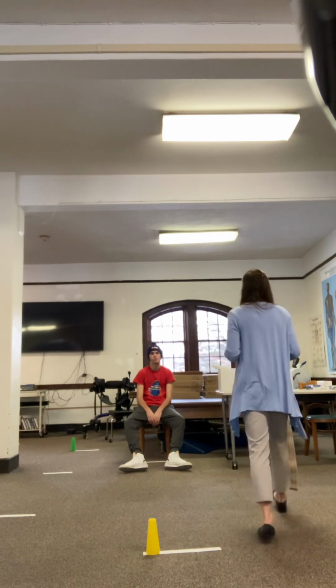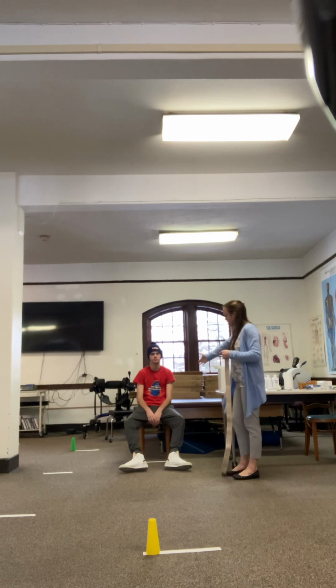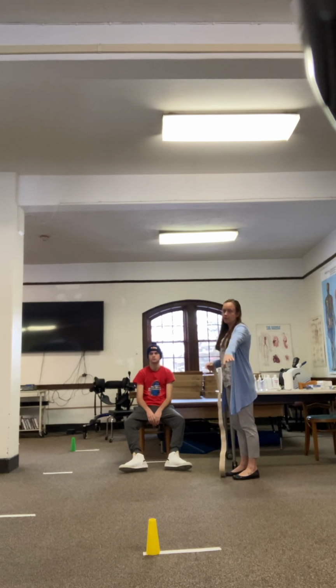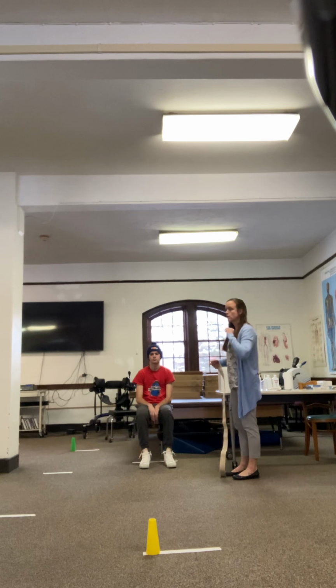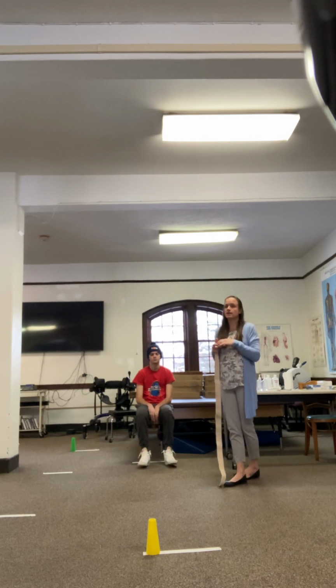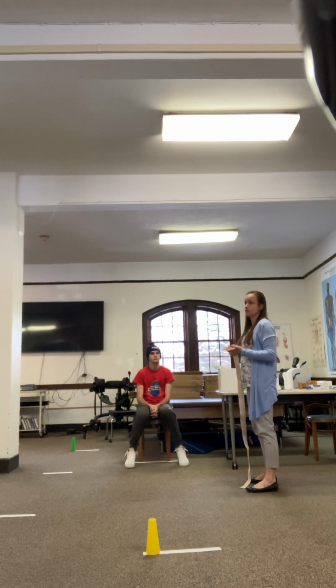So the first test is the timed up and go, or the TUG. So, standard chair, 3 meters or about 9-10 feet out. Somewhere between 9 and 10 feet. You put a cone. The nice thing about the TUG is that if somebody uses an assistive device normally, you can have them use it.